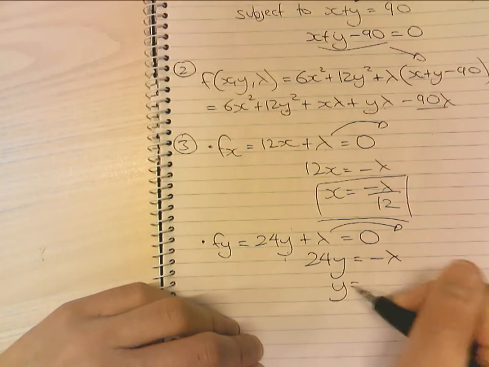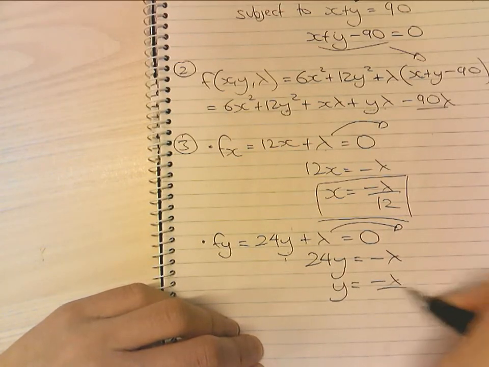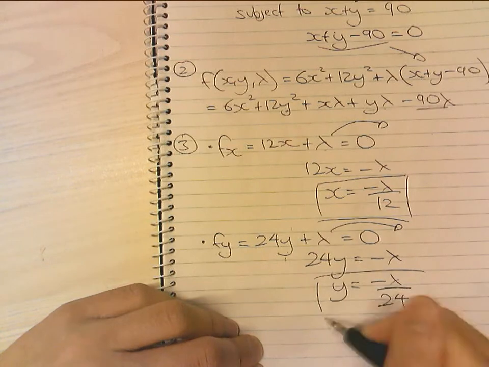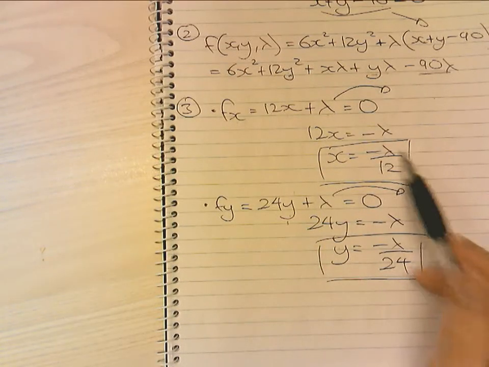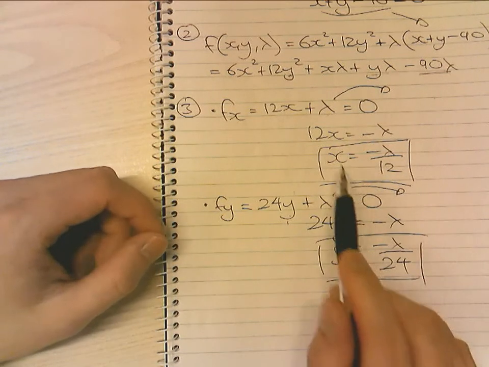Then I can solve for y by dividing both sides by 24. So y is negative lambda divided by 24. So we have an equation for x and y. We just need a lambda value to find those numbers for x and y.